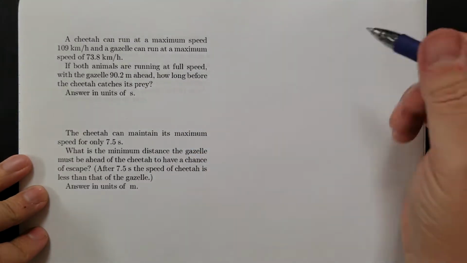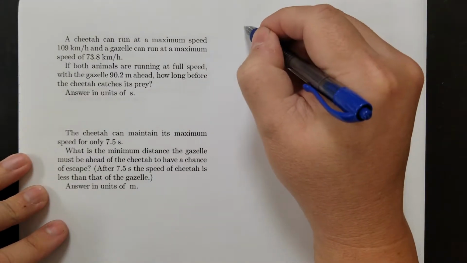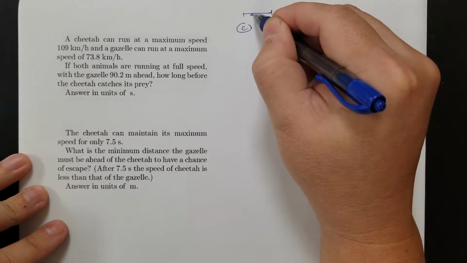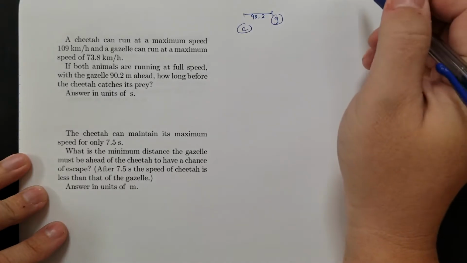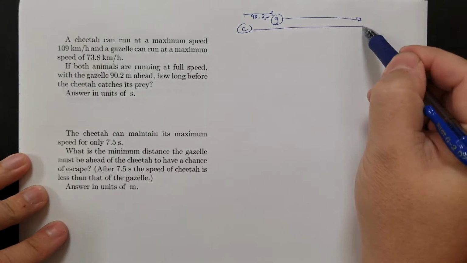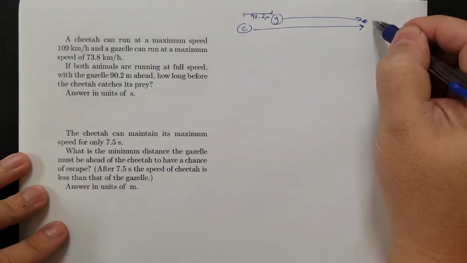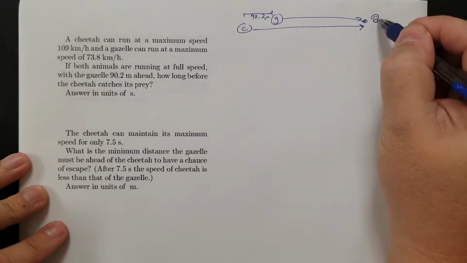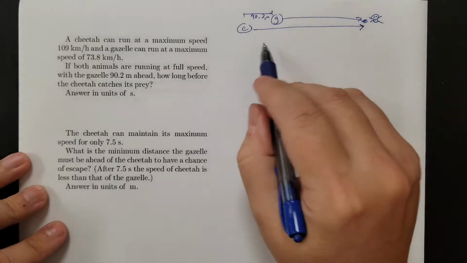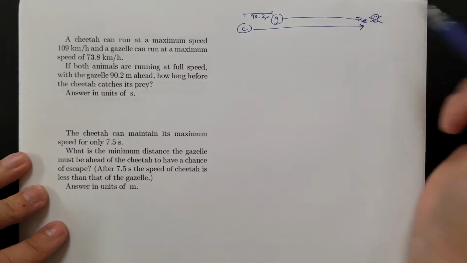Okay, so basically what's happening, I'm not trying to draw cheetahs and gazelles. So the cheetah is here, and the gazelle is here, right? And the gazelle is ahead by 90.2 meters. And both these things are going to run for some distance, right? And right here, the cheetah catches the gazelle and bad things happen, right? He's dead. I spent all that time doing that. So anyway, you want to find how long this takes for both these things to happen.